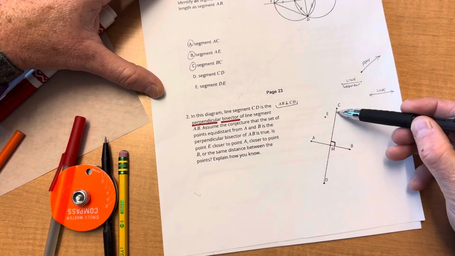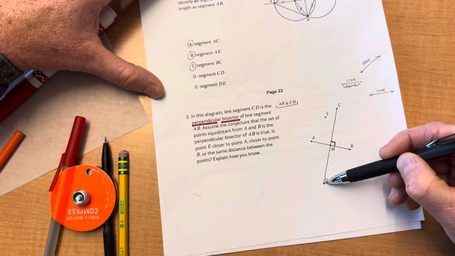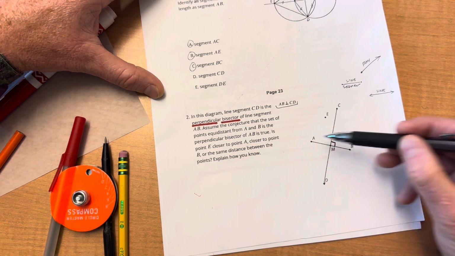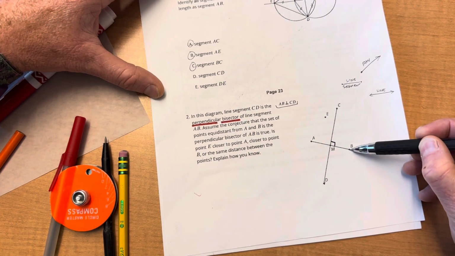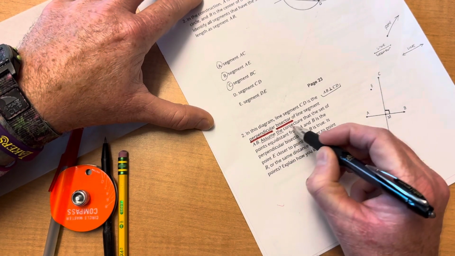So line segment CD is the perpendicular bisector of line segment AB. Assume the conjecture.